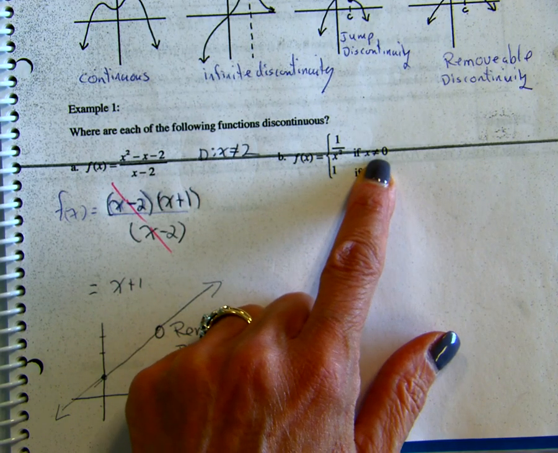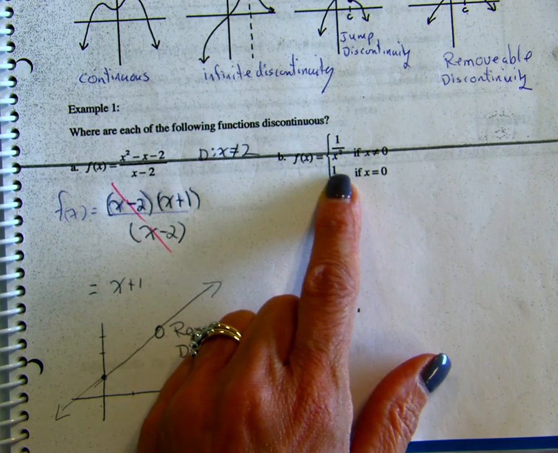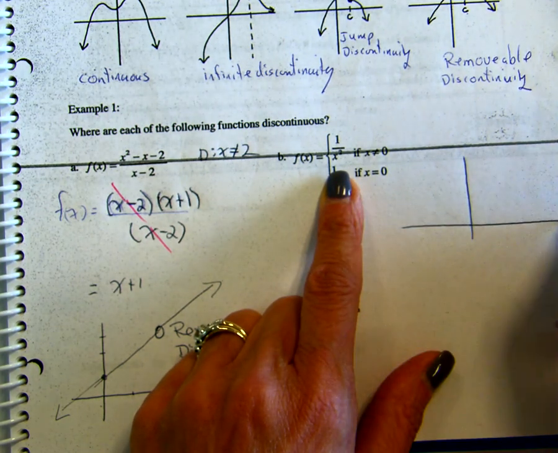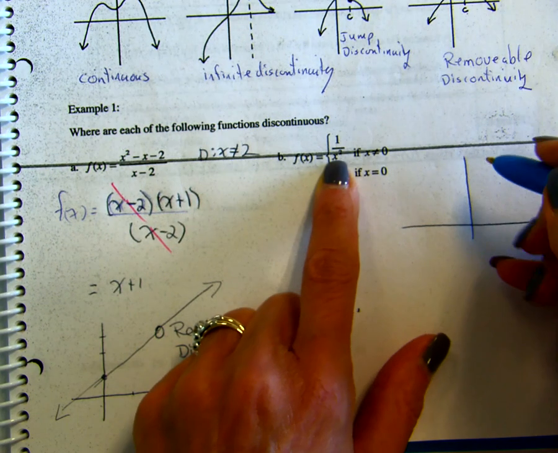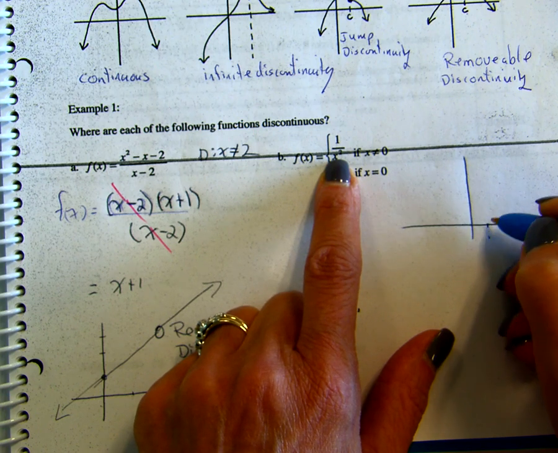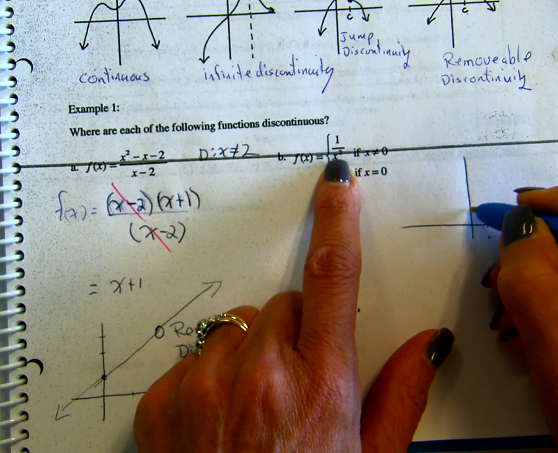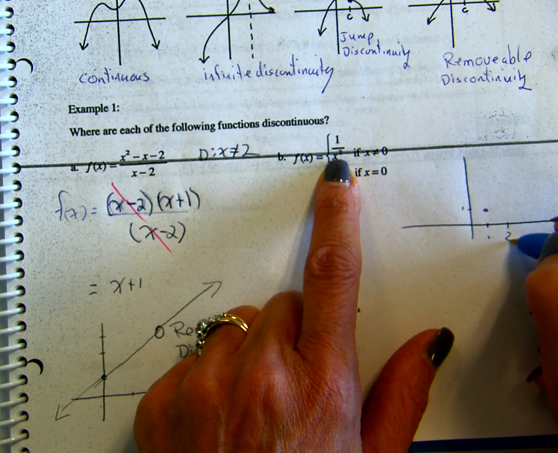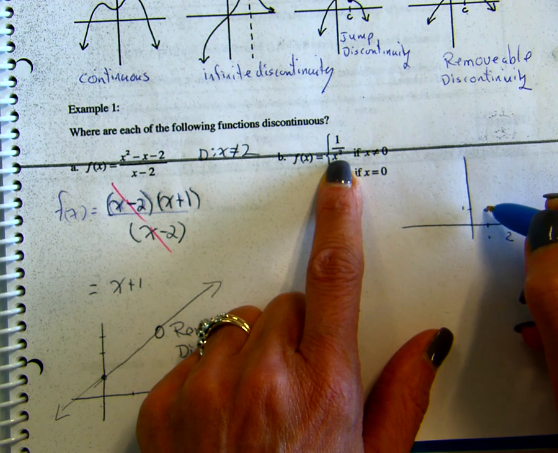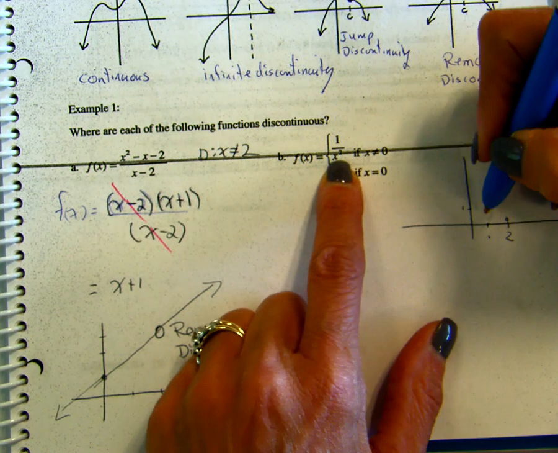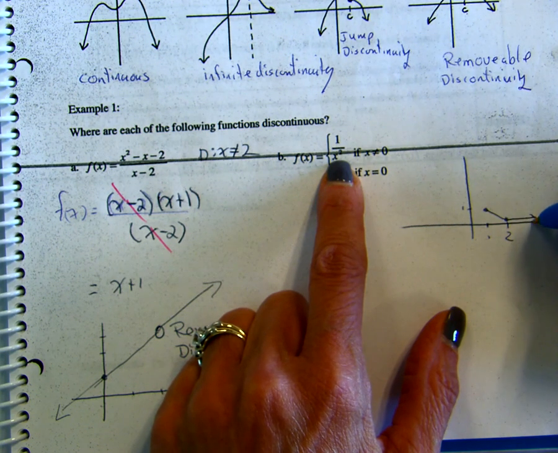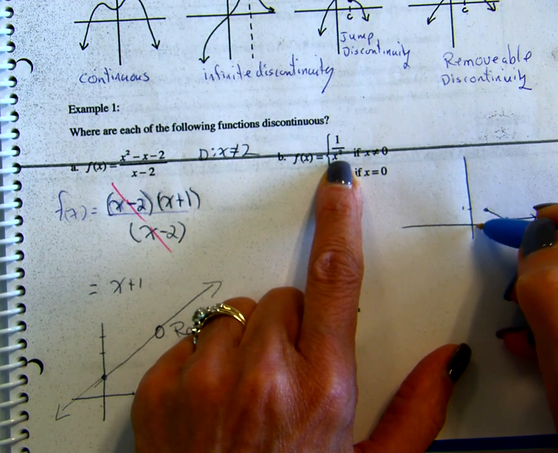Now, f of x is piecewise defined. It's equal to 1 over x as long as x isn't 0, and when x is 0, it's 1. Can you give me a quick sketch of what this graph would look like? Well, 1 over x, we'll do a little t-chart in our head. If x is 1, then 1 over 1 is 1. If x is 2, 1 over 2 is a half, and you can see that as x gets bigger and bigger, my function gets closer and closer to 0.